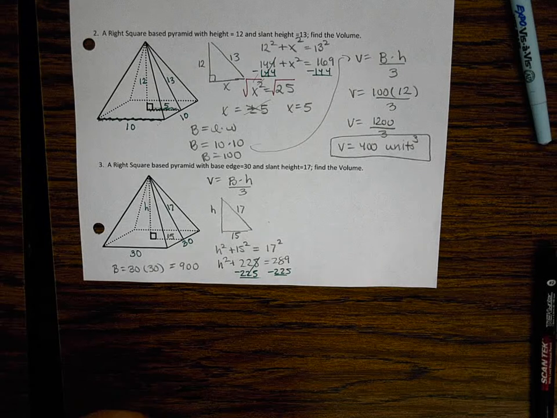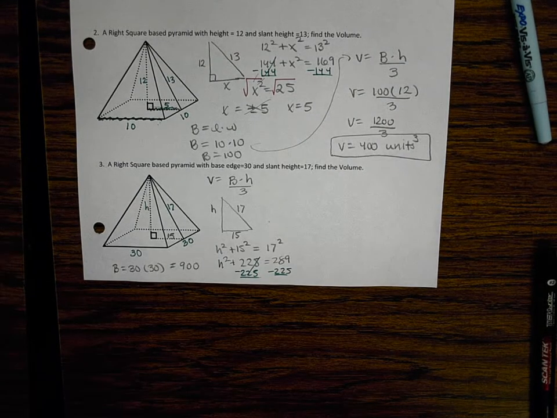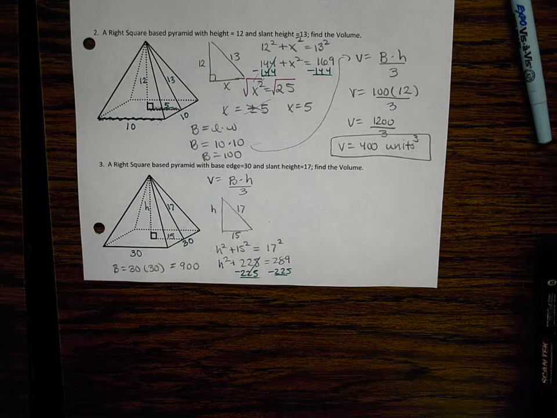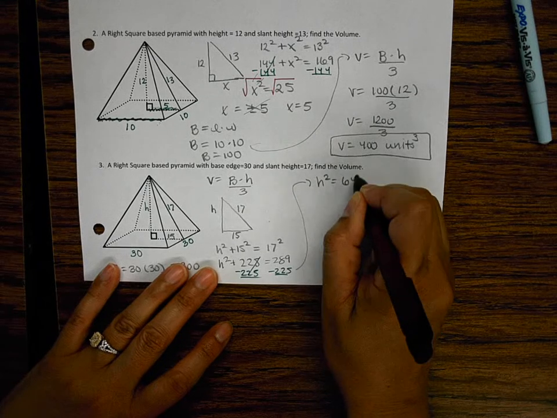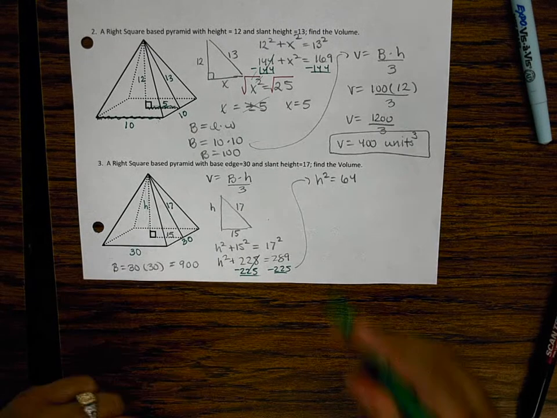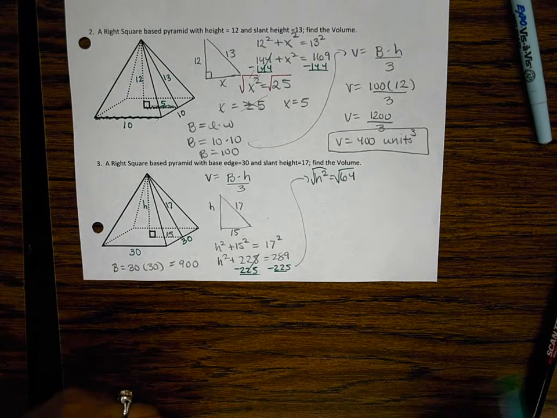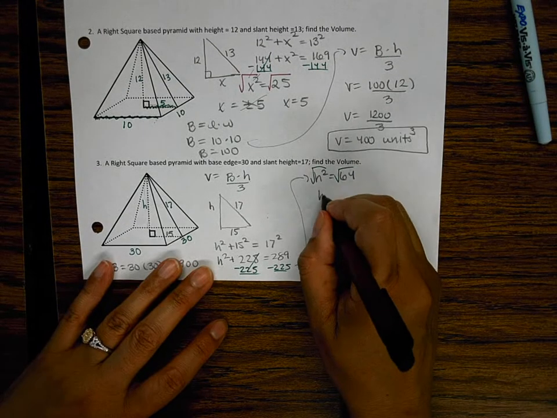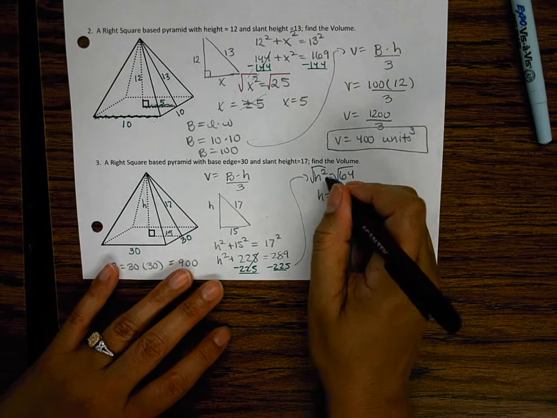Go ahead and plug that in now. You should end up with 64. So I'm going to put an arrow here. H squared equals 64. We are going to square root both sides. And remember, we should put plus or minus, but because it's a length of a side, we're only going to use positive values. So the height is 8.